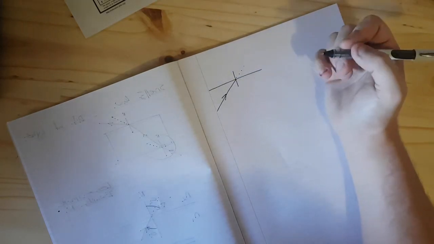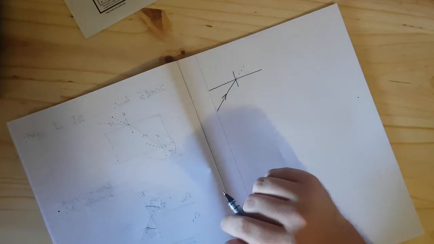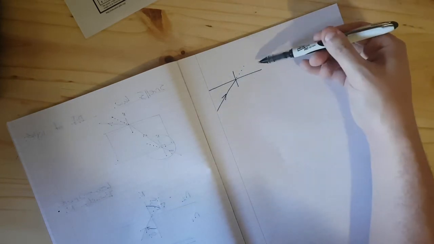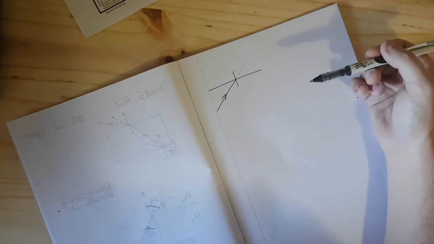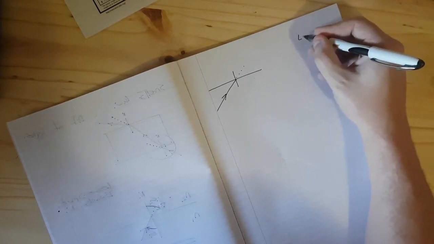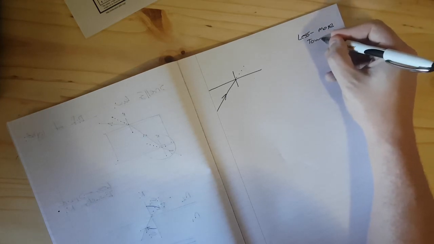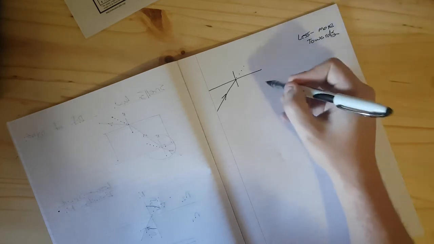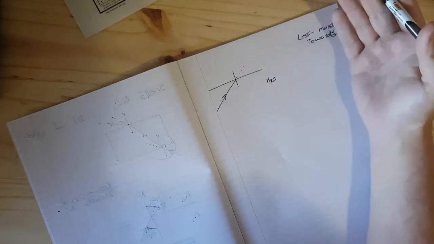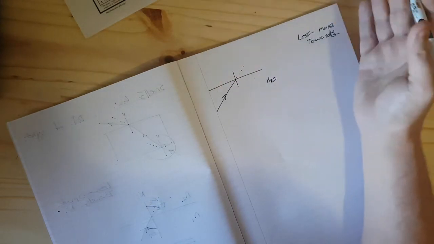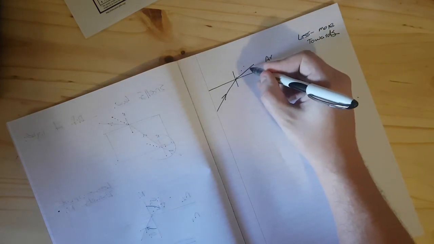Now, because we are reasonably intelligent individuals that can think for ourselves, we know that air is less dense than water. And remember, our rule was if it goes from less to more, it bends towards. But now we are going from a more dense medium to a less dense medium. So it will bend away from the normal. So it's going to go in that direction.